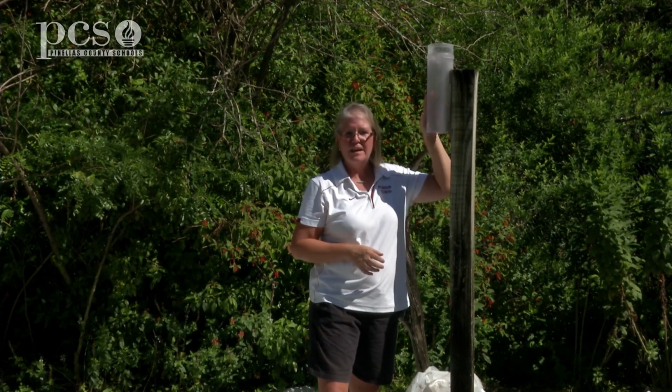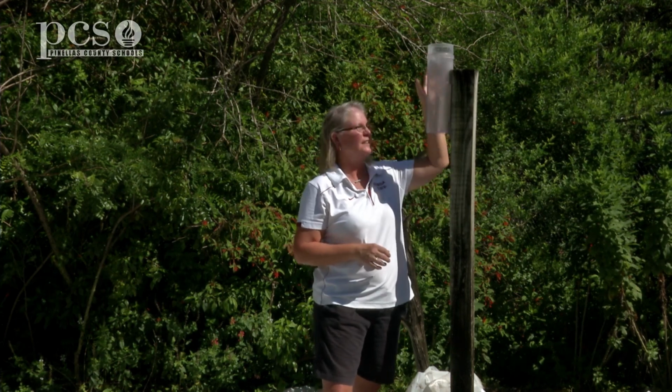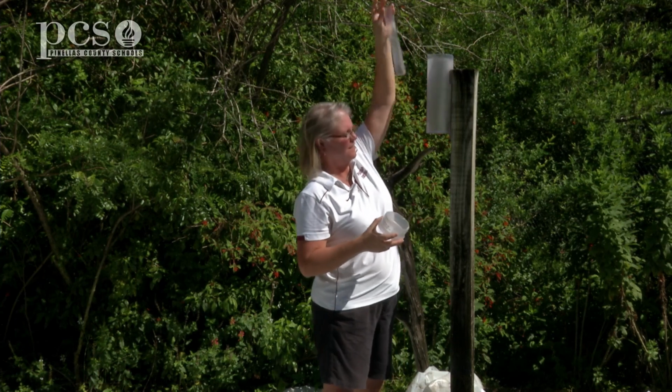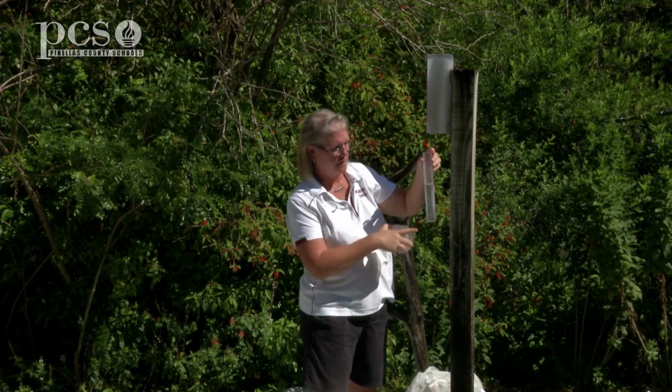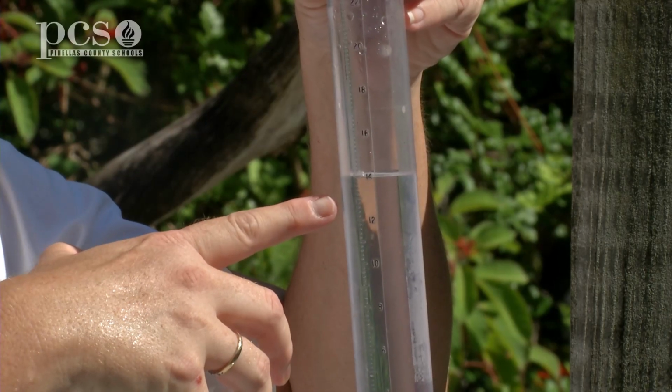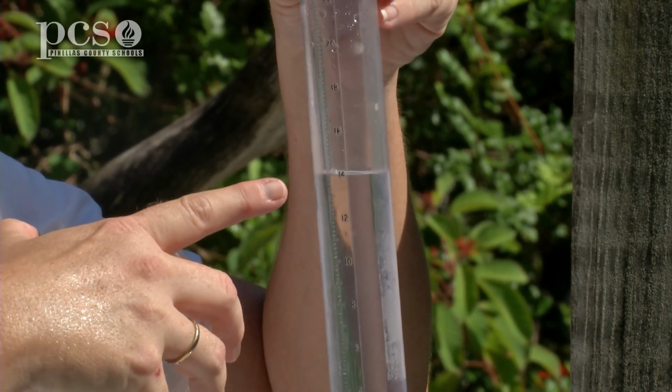Right now, we're going to check our rain gauge because we've had a lot of storms lately. To do that, we just take this out and we're able to see how much rain has fallen. And again, that's our precipitation. We see it's about at the 14 mark. Basically this whole tube right here would mean an inch of rain has fallen. So we can safely say about a half an inch of rain fell last night. And that's what we see here in the tube.